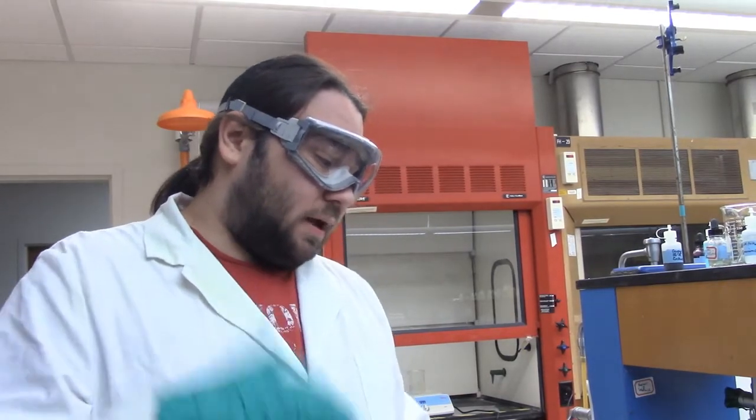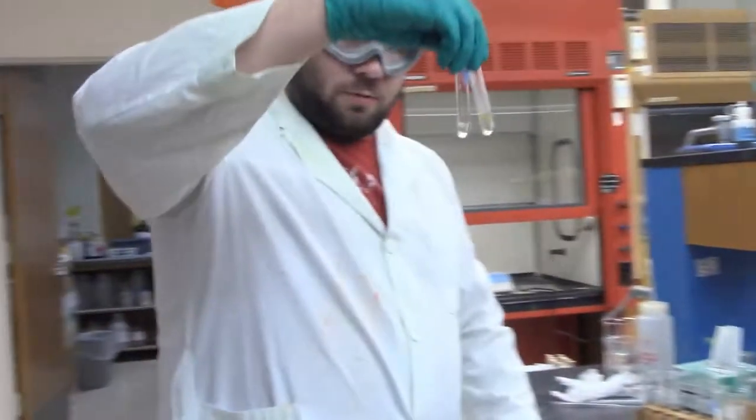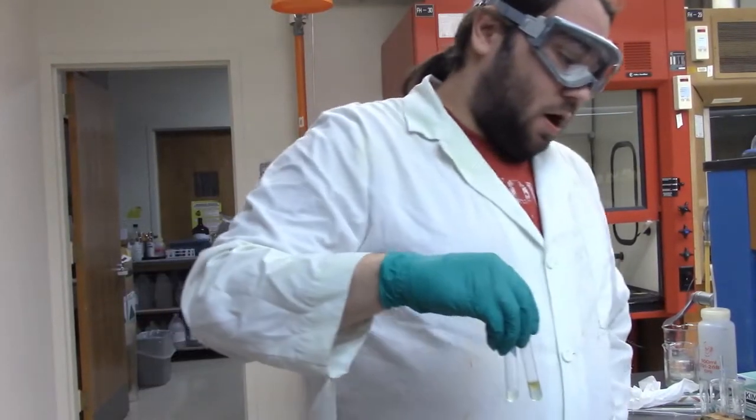I centrifuged the precipitate from before with the nickel and cobalt, and I added the HCl and the HNO3 to make the aqua regia we talked about last time, and I separated them, and now we have our two test tubes that we're going to do to test for nickel and cobalt.